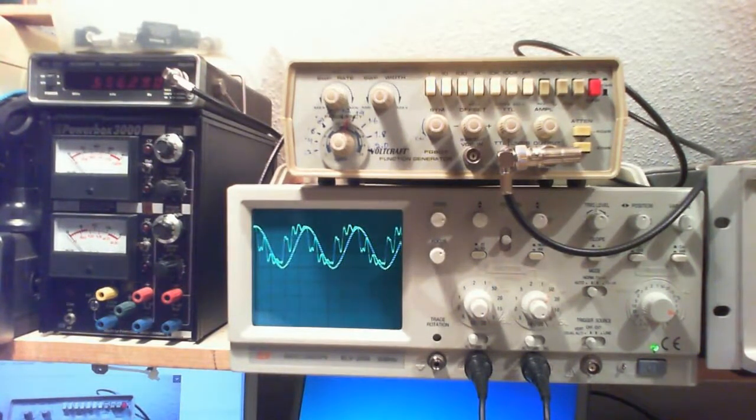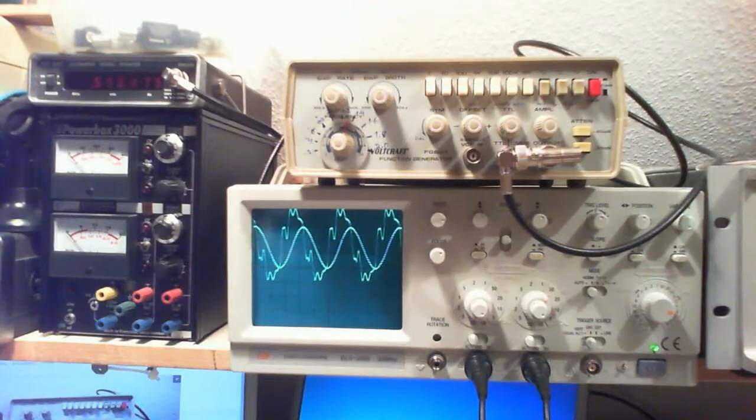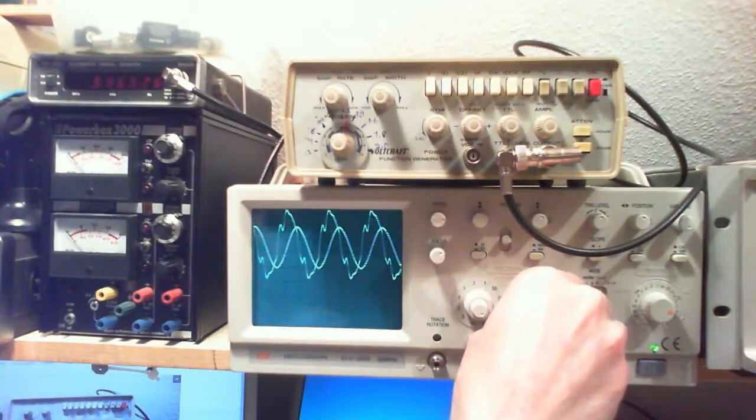The output starts to lead, okay, and then you can just keep going and see what's happening to your signal.